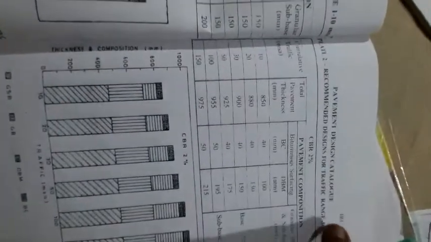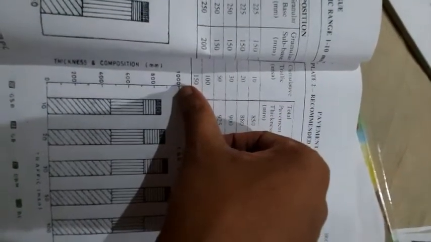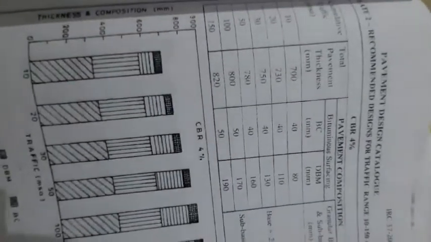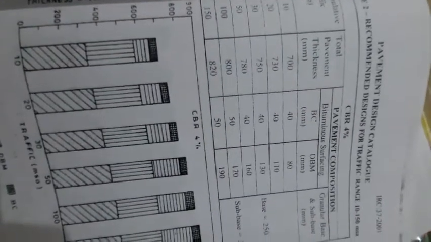If the traffic exceeds 10, then we use the 10 to 150 range. Here you also have the 2%, 3%, 4%, and it goes up to 10%. According to that, we choose what the composition is supposed to be. Clear? We will solve one problem on this.